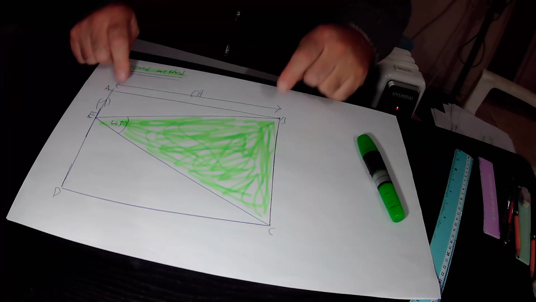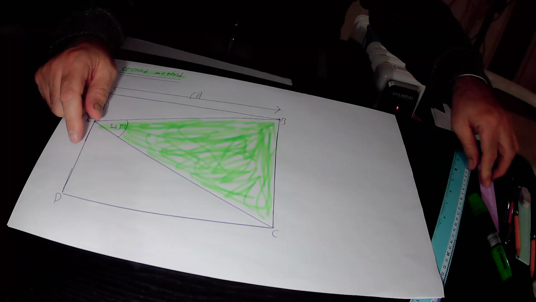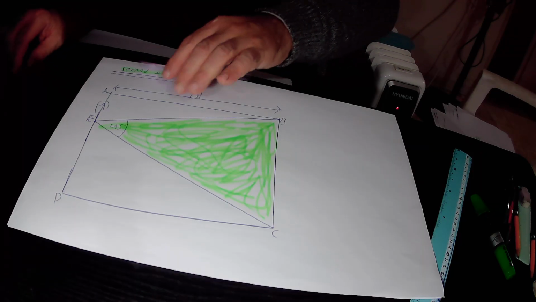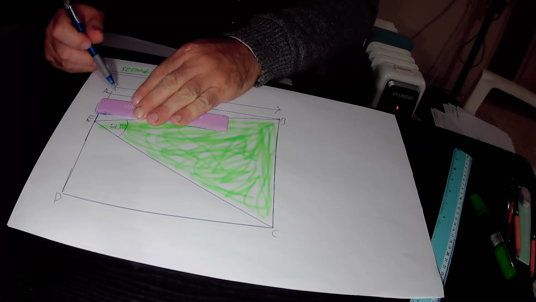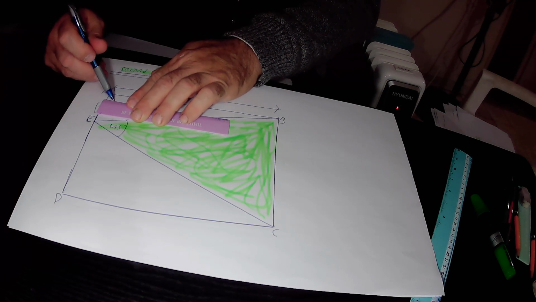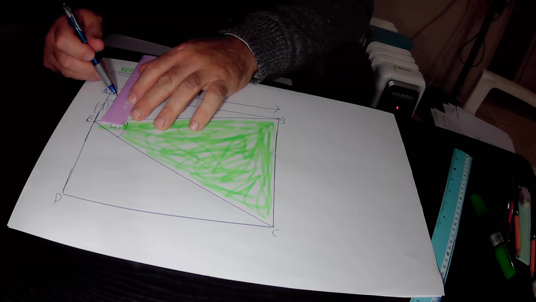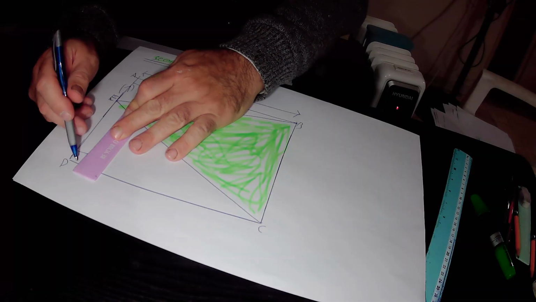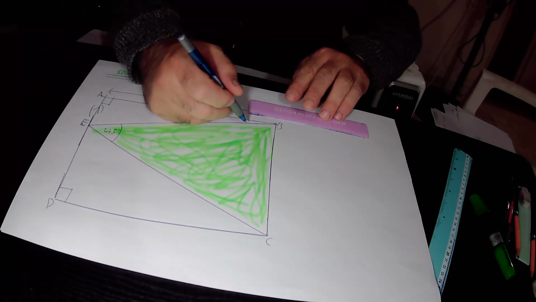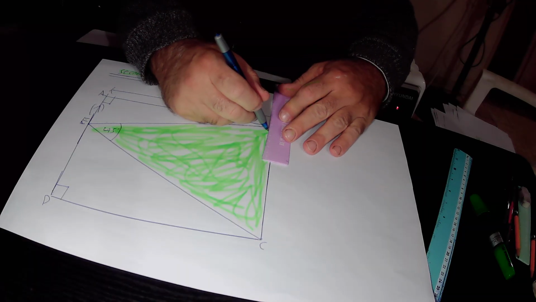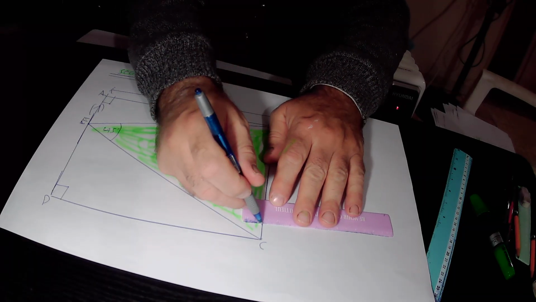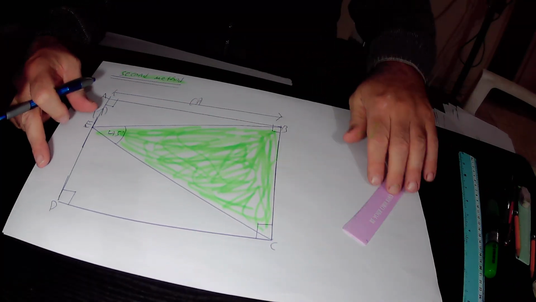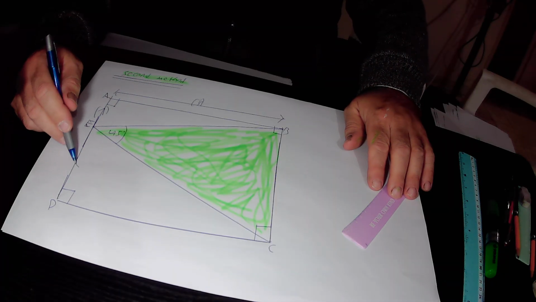ABCD is a rectangle, therefore all those four angles are right angles. We define the length of this segment ED as x, exactly as we did in the first method.